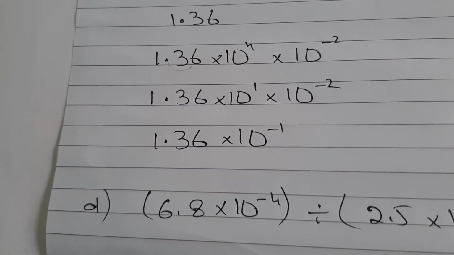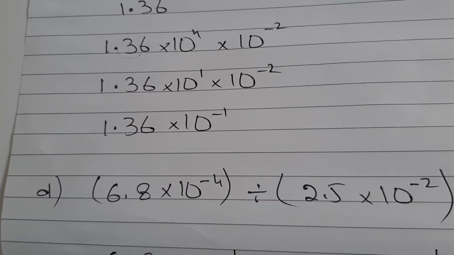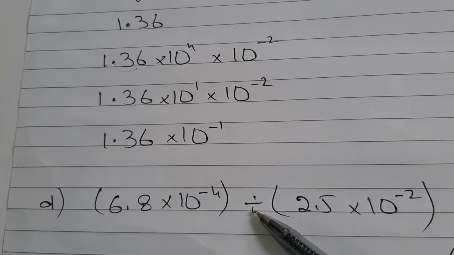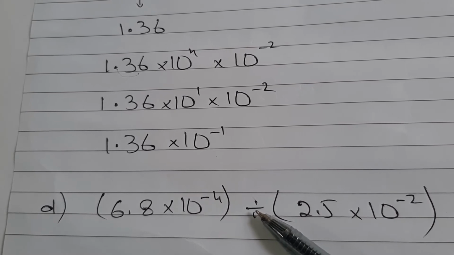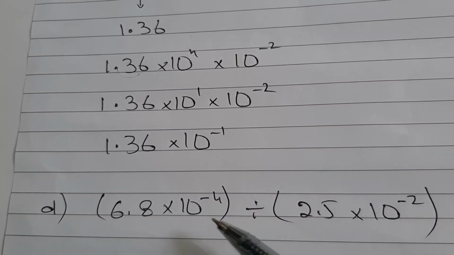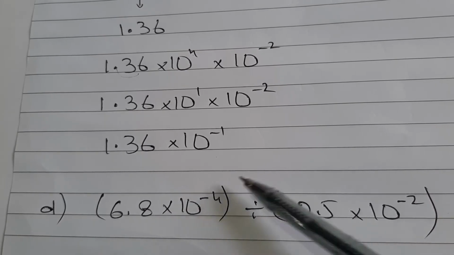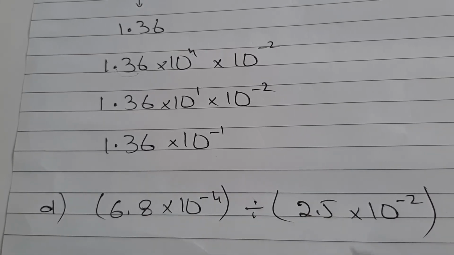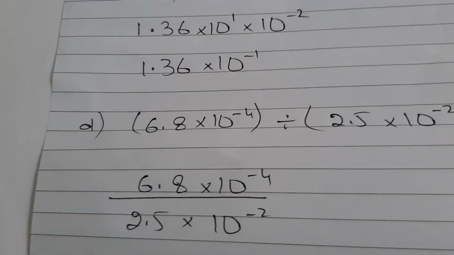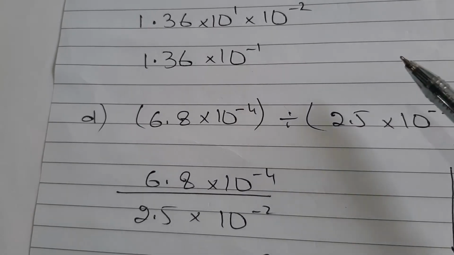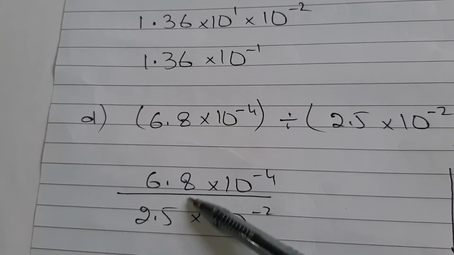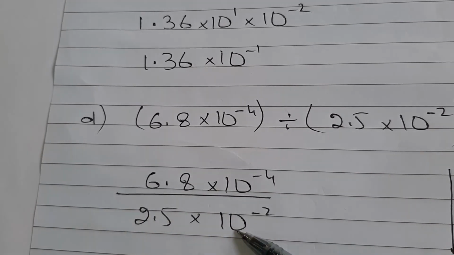Now again, this time the number is given to you with a division sign. Okay, so there is division in between. So now what will you do? Exactly the same thing. These two numbers will be divided, and of course this is also dividing because the whole number is divided by this. So you will apply the law of indices and a minus sign will come. Let's see how. So I'm writing it in the vertical form. This was written in the horizontal form. So I am dividing 6.8 by this, and here I'm applying the law of indices.